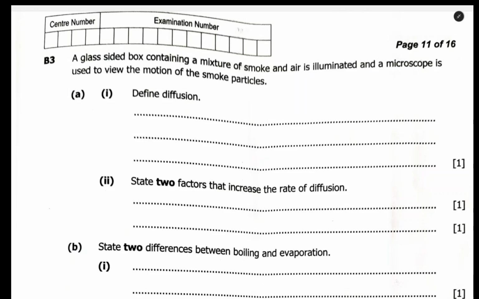Welcome to this platform. In this video, let us continue answering Science Paper 1. We are answering Section B, and previously we answered questions B1 and B2. In this video, we are going to continue from B3 to B6.